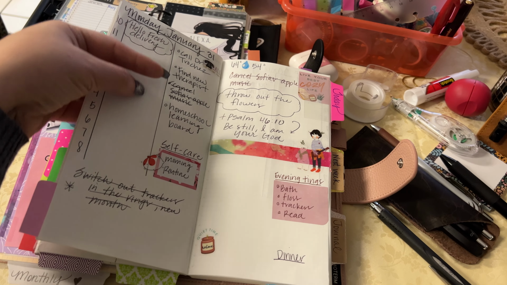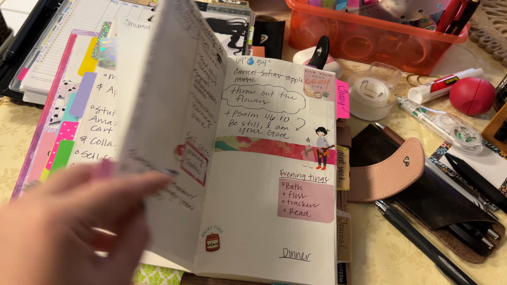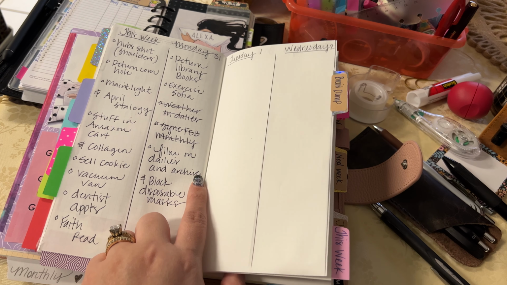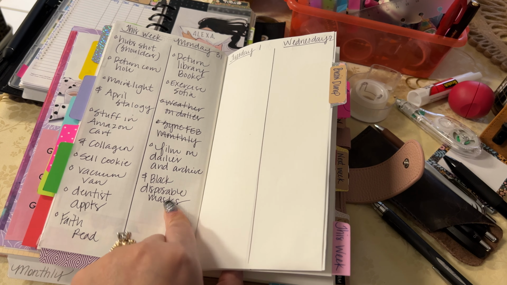So like today I need to do some phone calls. I need to do our learning board. Actually, I did the learning board already. I wanted to film on my dailies and archive. I need some masks. I want to remind myself to return the library books and exercise with Sophia. And so those work hand in hand, and it was a deliberate attempt.